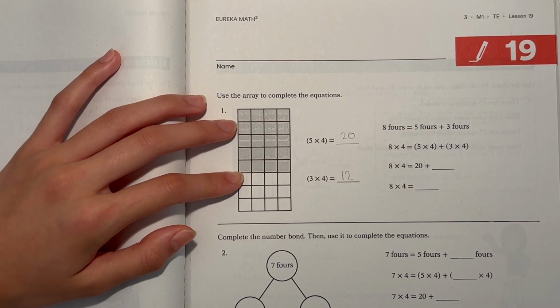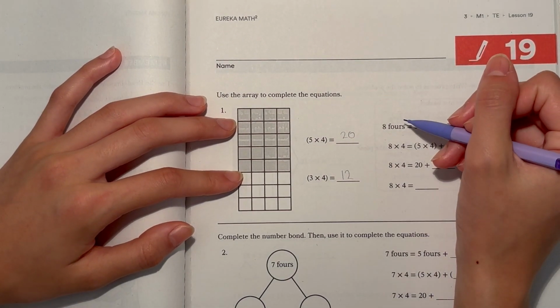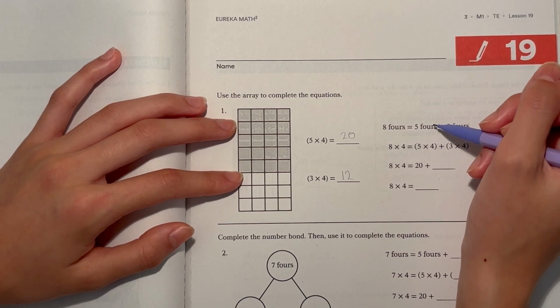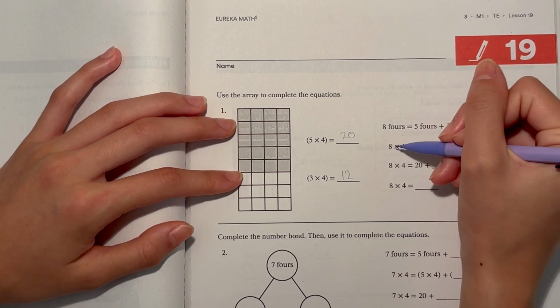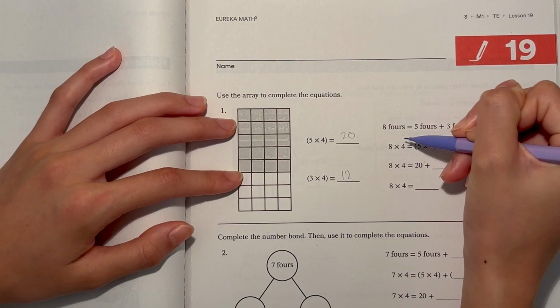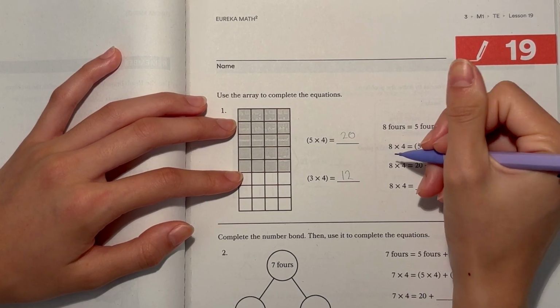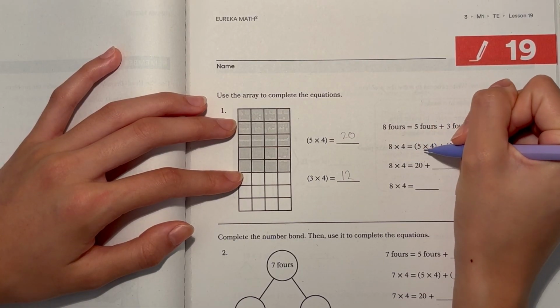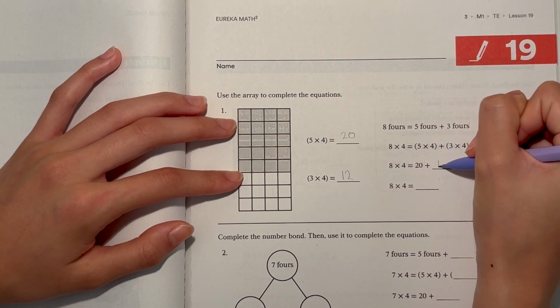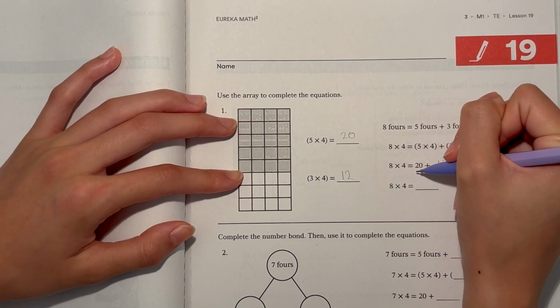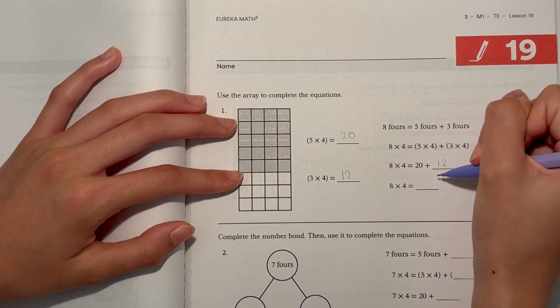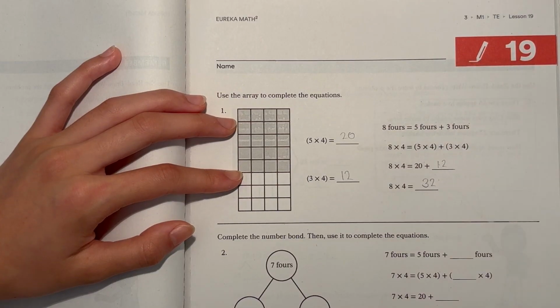So total is 8 fours, so 8 fours is equal to 5 fours plus 3 fours. So 8 times 4 equals 5 times 4 plus 3 times 4. So 8 times 4 equals, 5 times 4 is 20, plus 3 times 4 is 12. So 8 times 4 is equal to 20 plus 12, which is 32.